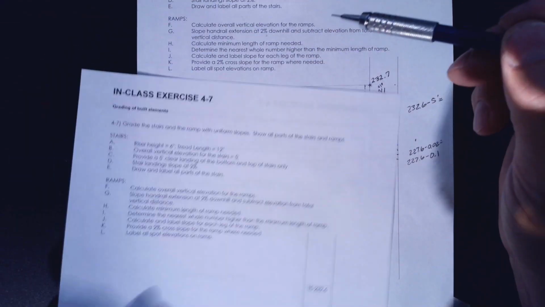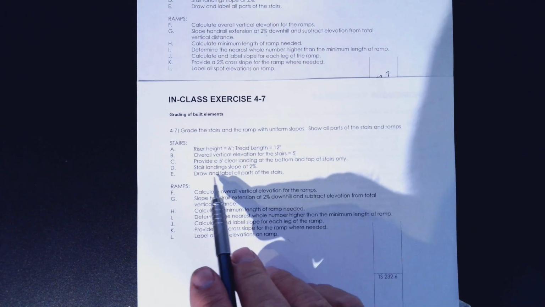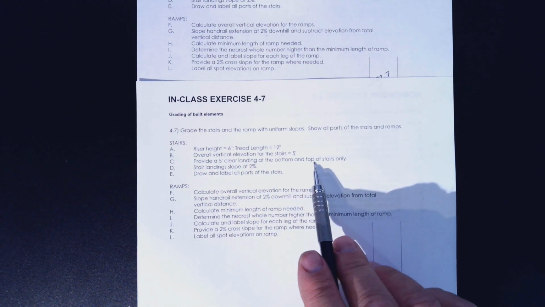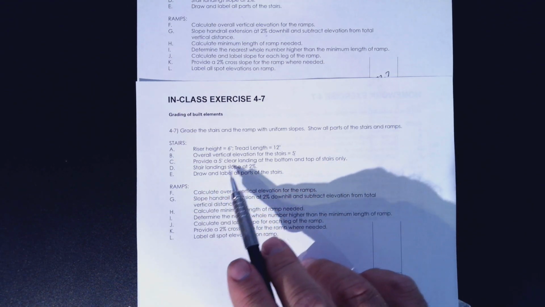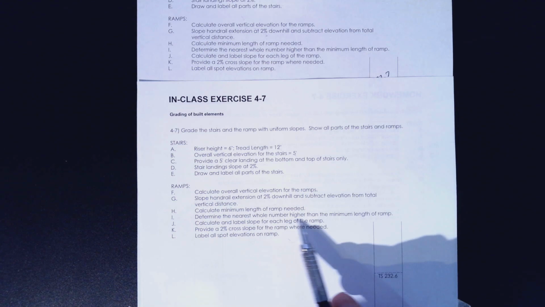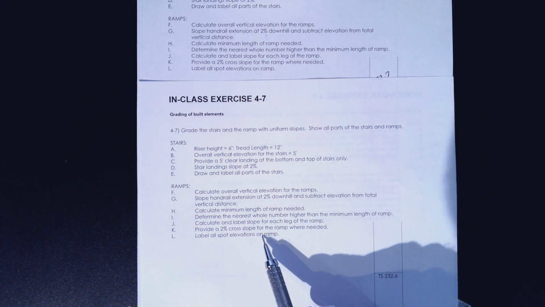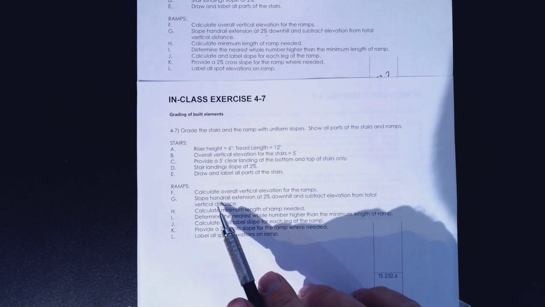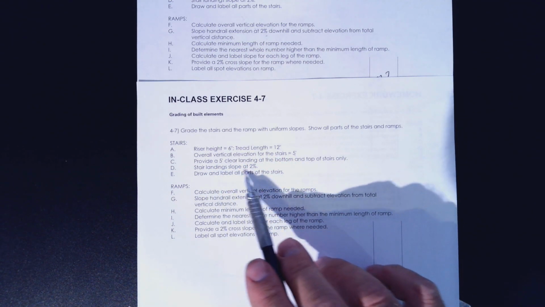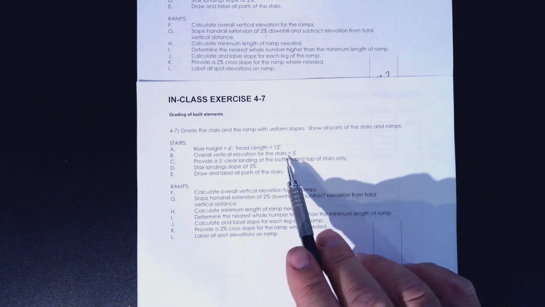Right here, let's see. Stair landing slope at 2%. Provide 5 foot clear landing at bottom and top of stairs. What does it say? Calculate slope handrails 2%. It's going to be 5 feet because the landings are 5 feet. So right there, stair landings 5 feet.